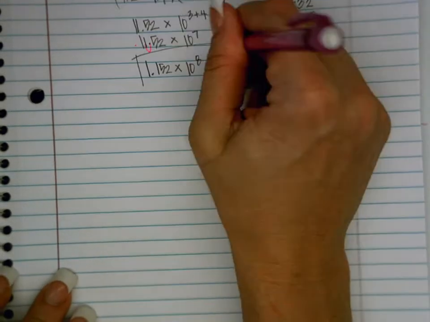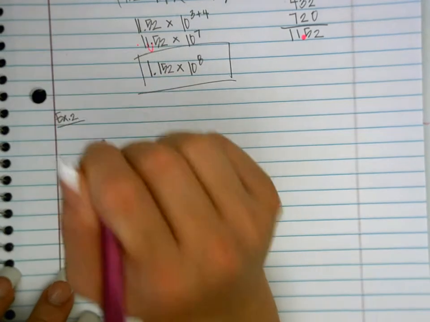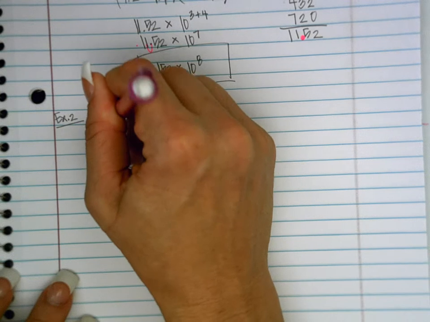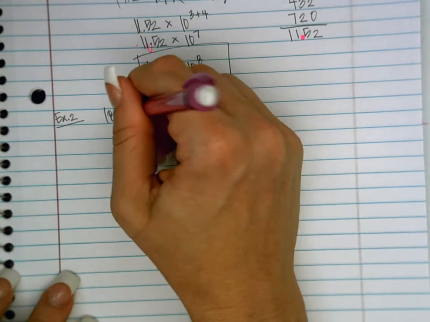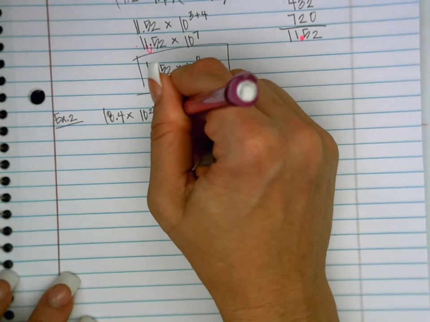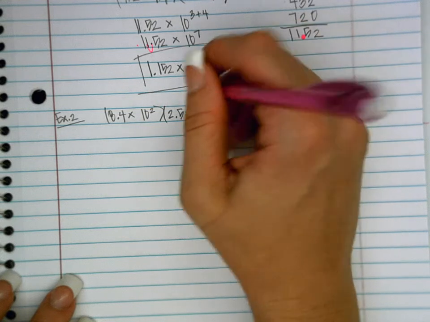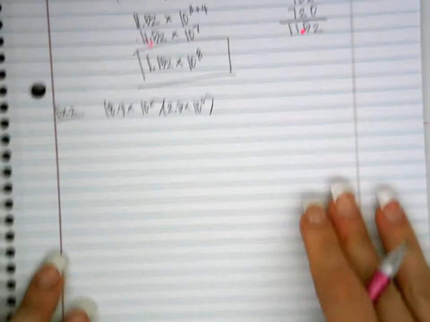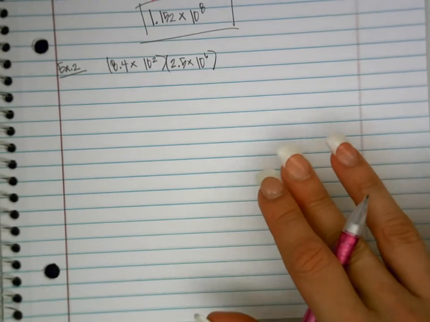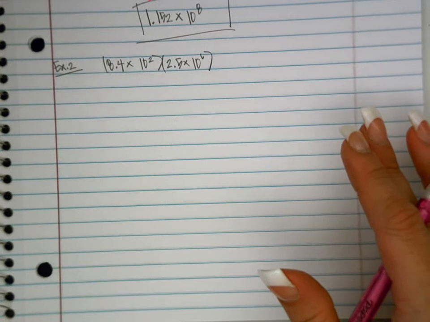Okay, let's try another one like that. Again, I want to try to multiply. So for example number 2, I would like you to try 8.4 times 10 to the 2nd multiplied by 2.5 times 10 to the 6th power. 8.4 times 10 to the 2nd multiplied by 2.5 times 10 to the 6th power.